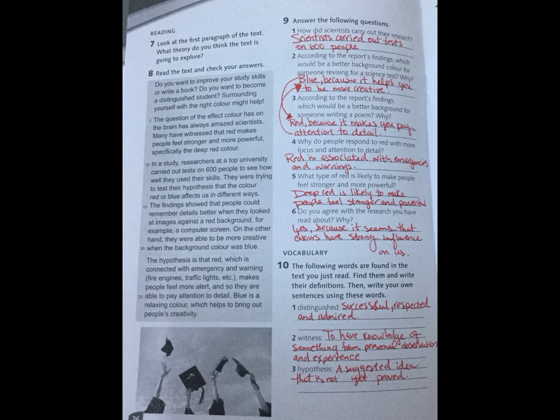The findings showed that people could remember details better when they looked at images against a red background, for example, a computer screen. On the other hand, they were able to be more creative when the background color was blue.